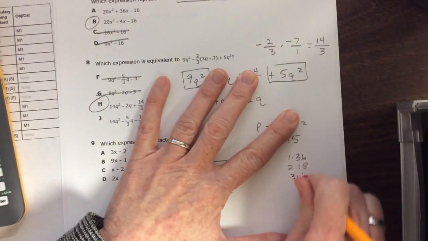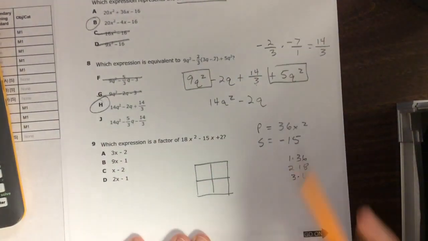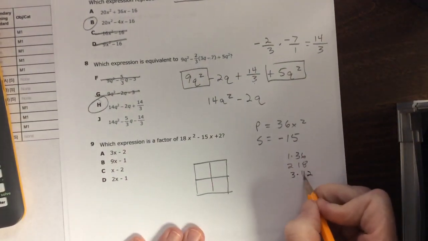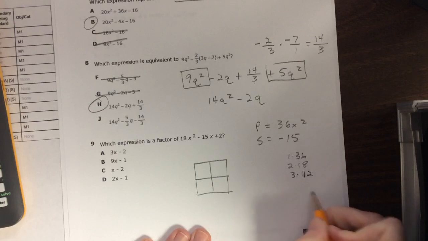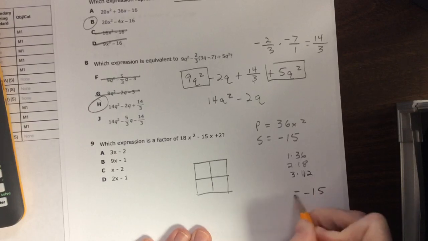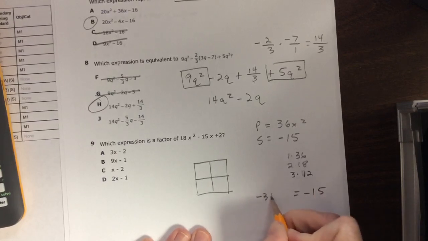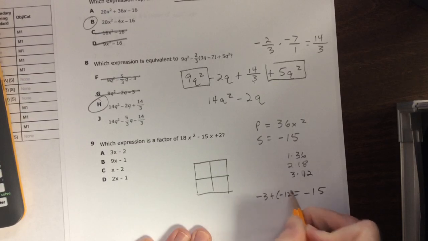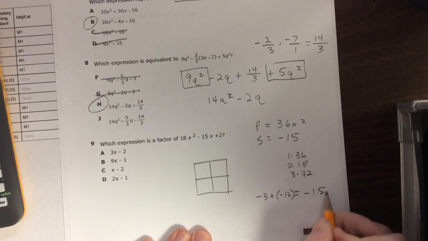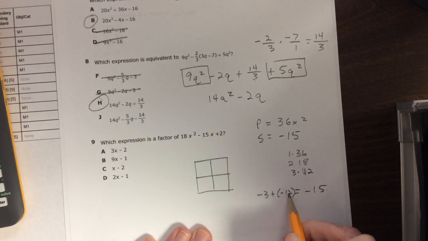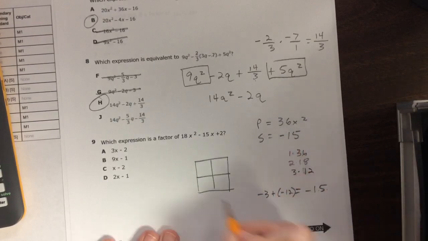Hold on. 3 times 12. Now that would work. So we know what is going to give us a negative 15. So we would need a negative 3 plus a negative 12. They need to both be negatives to give us a negative 15. Then a negative times a negative is a positive.